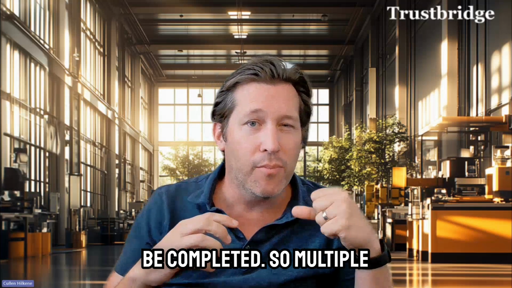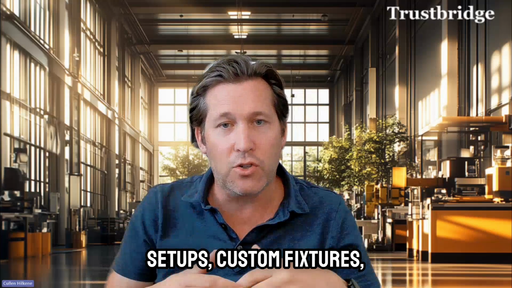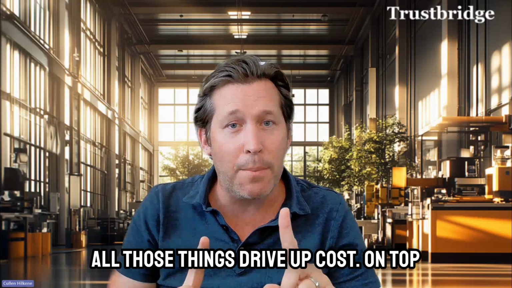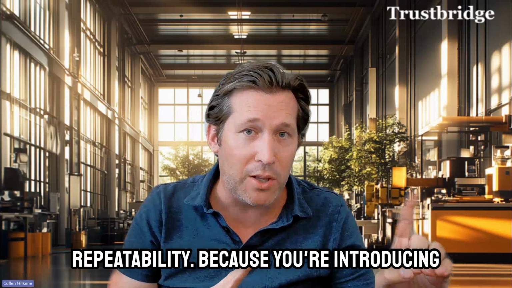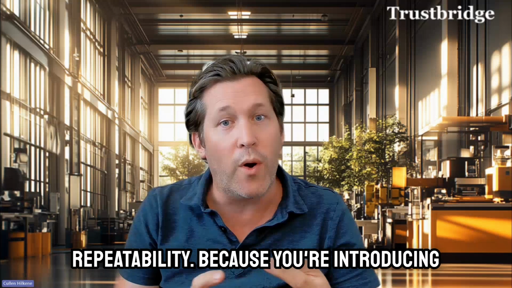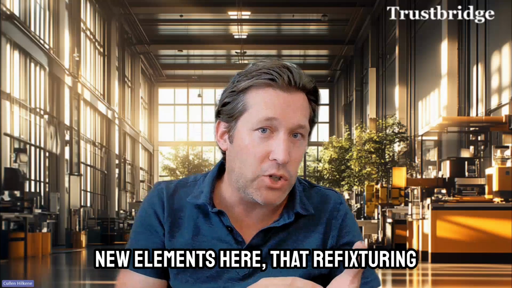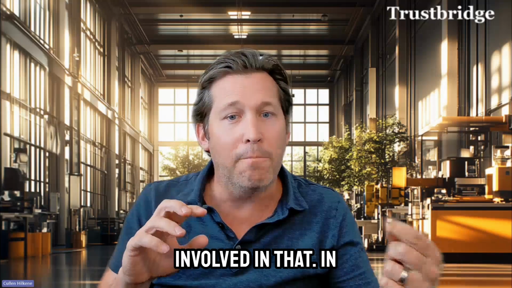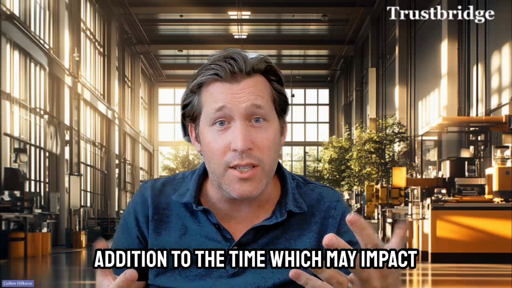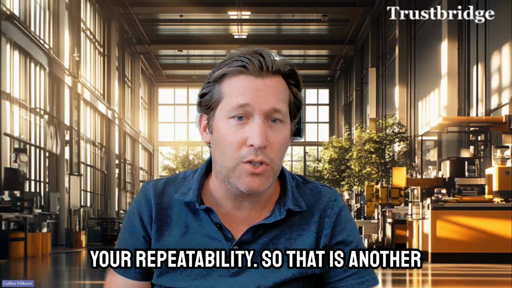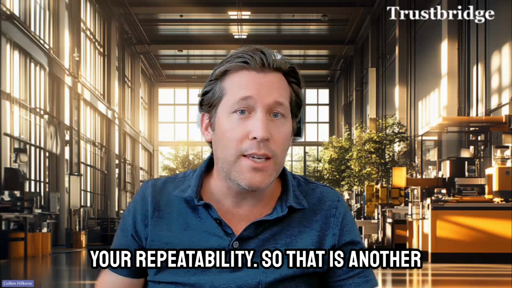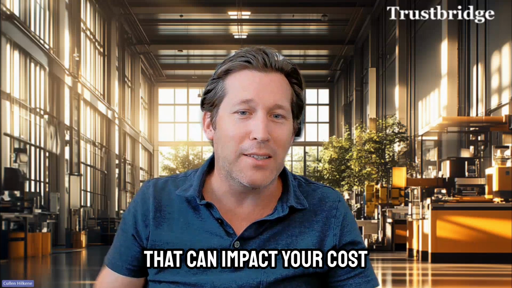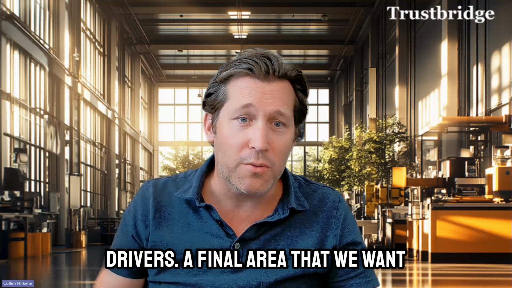So multiple setups, custom fixtures, all those things drive up cost, on top of the fact that they also impact repeatability, because you're introducing new elements here. That refixturing process, there can be human error involved in that, in addition to the time, which may impact your repeatability. So that is another key area that can impact your cost drivers.